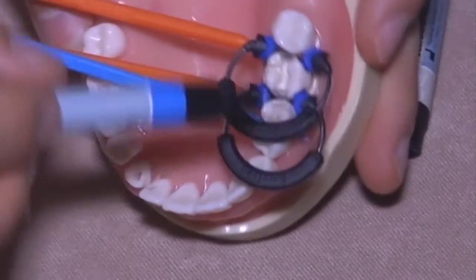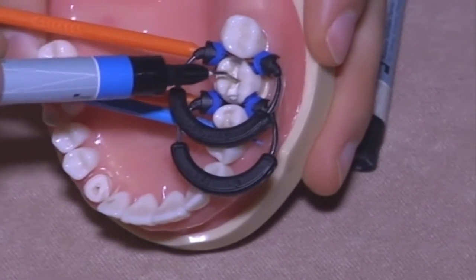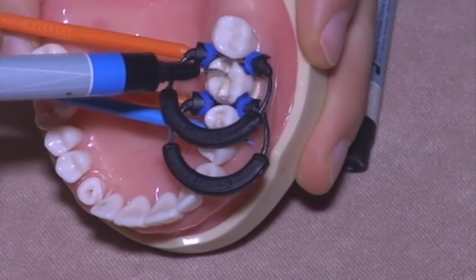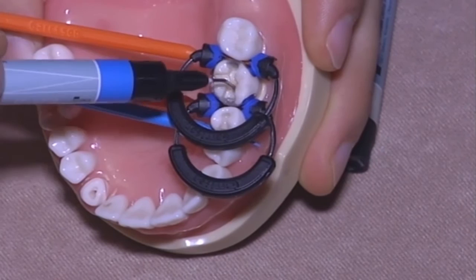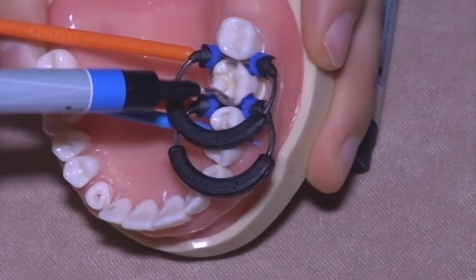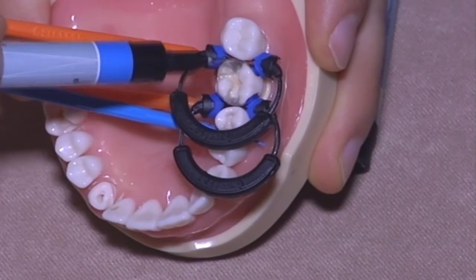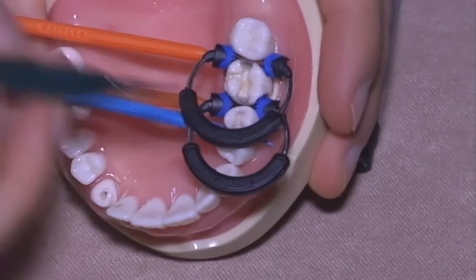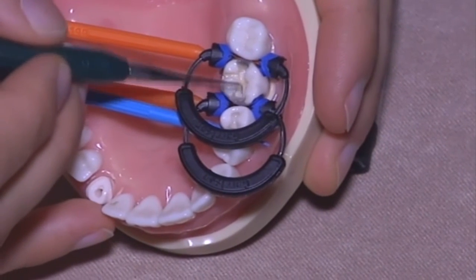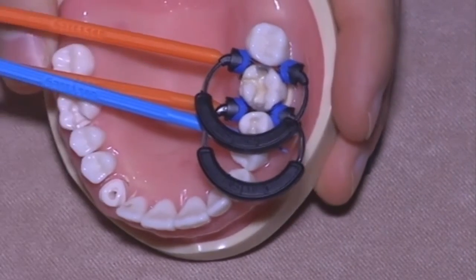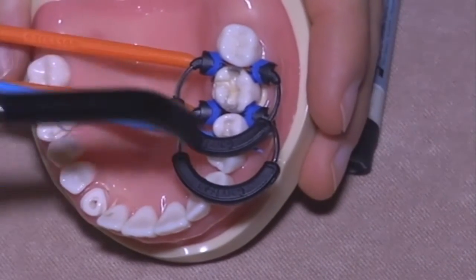Again, flowable composite along the wall cavity everywhere. A small quantity of flowable. Light cure.